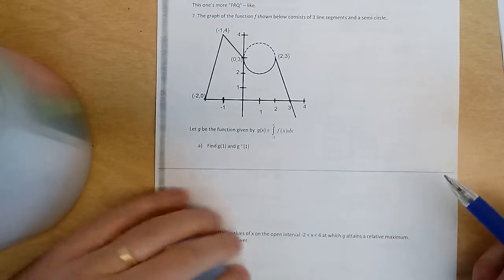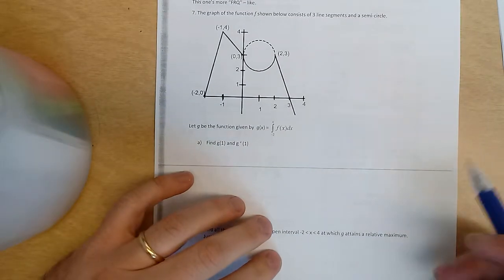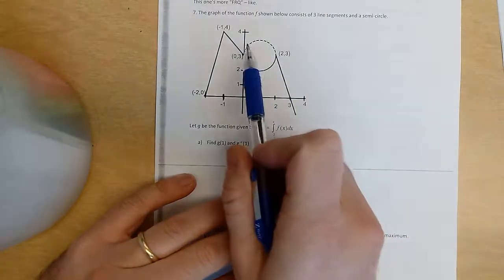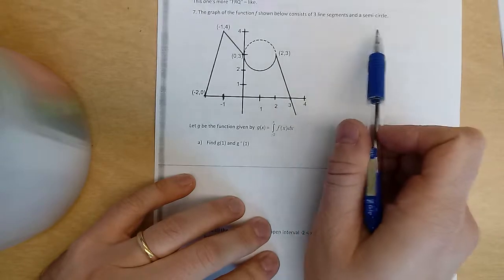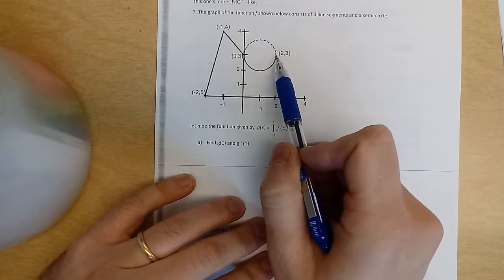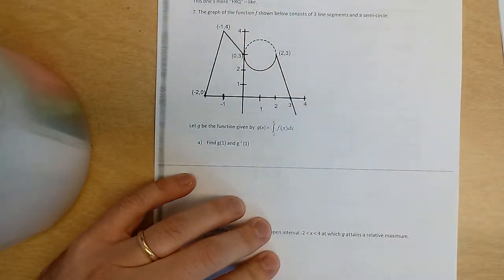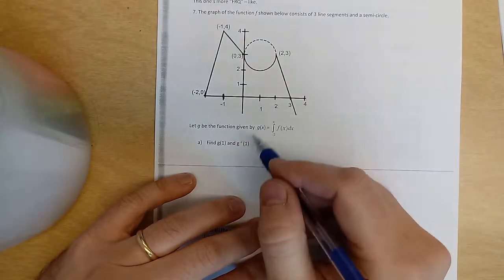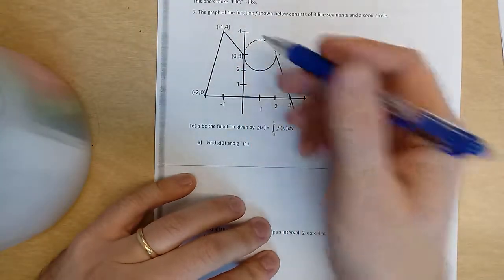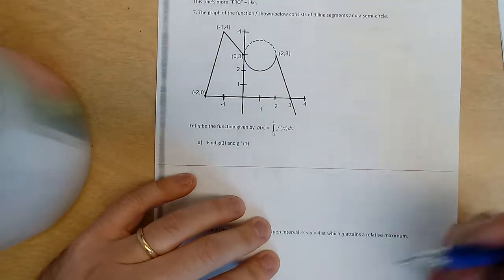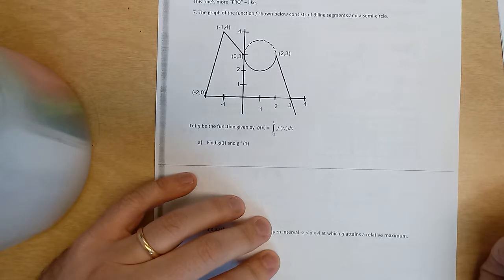So let's see. This one says the graph of the function f shown below consists of 3 line segments and a semicircle. If we didn't know this was a semicircle, we'd have to use some form of estimation. There'd be a lot that we couldn't do. But since we know it's a semicircle, then we have a lot we can work with. Also, if we didn't know these were line segments, there are some things that we wouldn't be able to do.